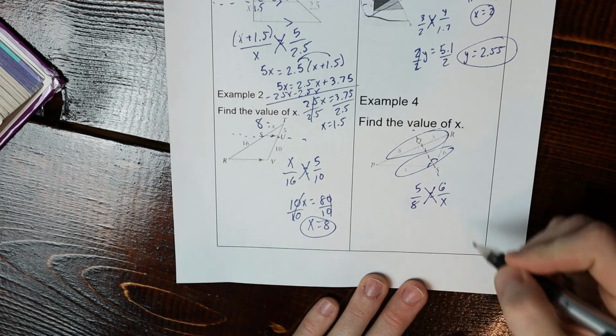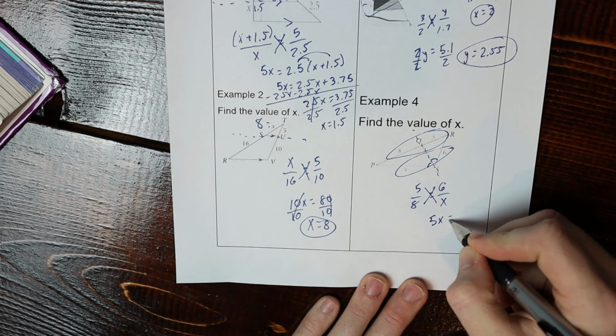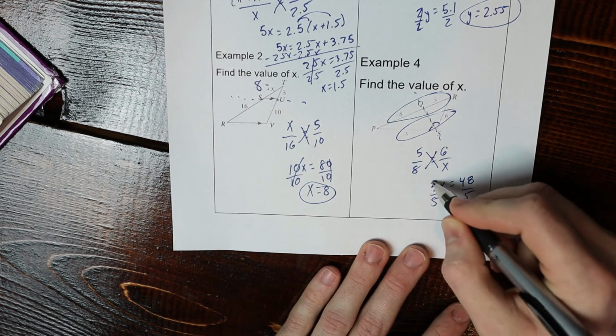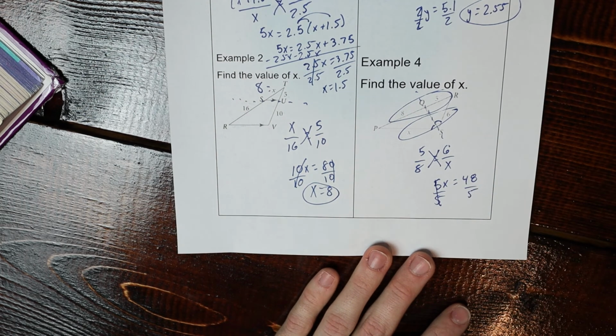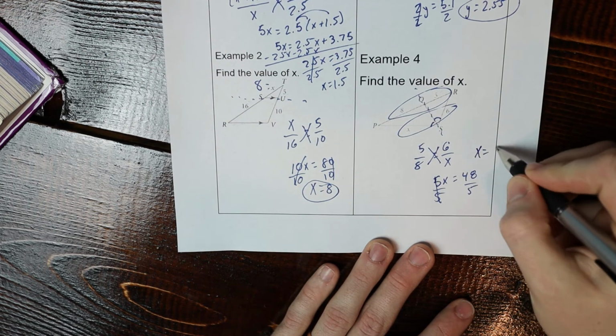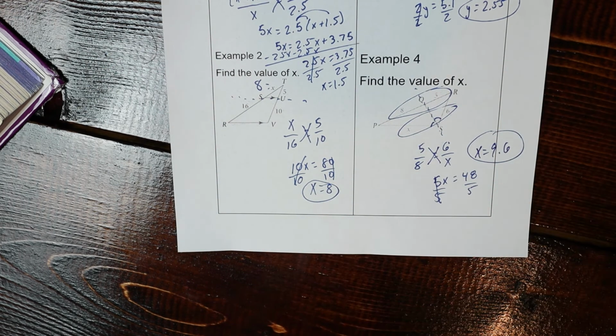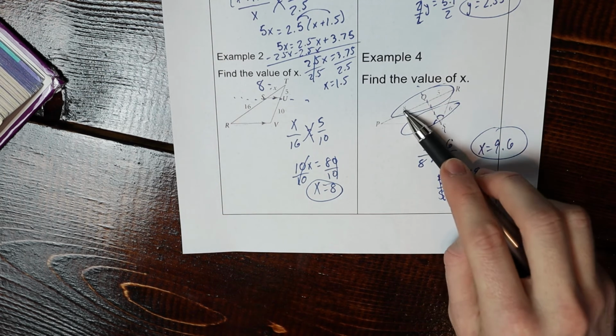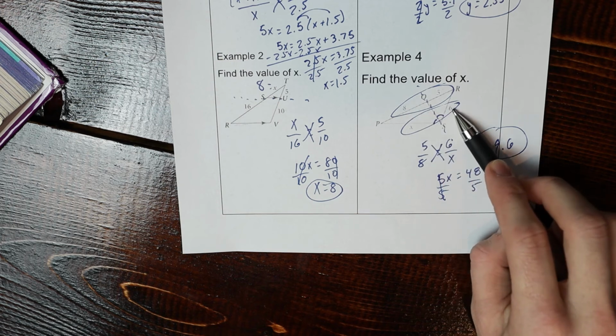And you can cross multiply it. 5x is equal to 48. Divide by 5. And we get 9.6. And if you want, you can substitute that back into here and see, does 5 over 8 simplify to give you the same thing as 6 over x?